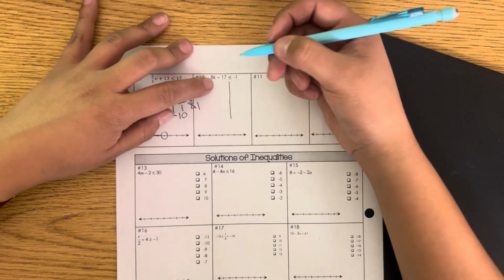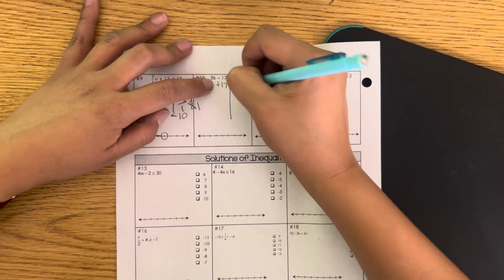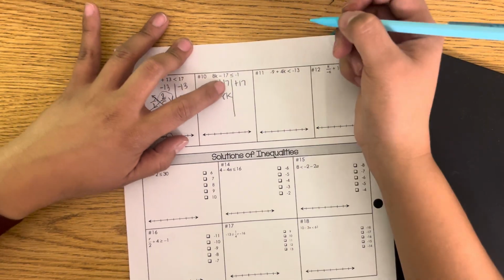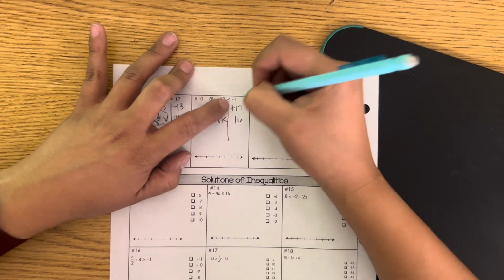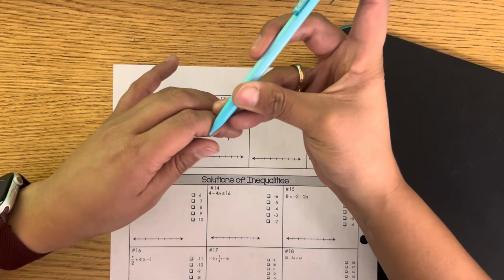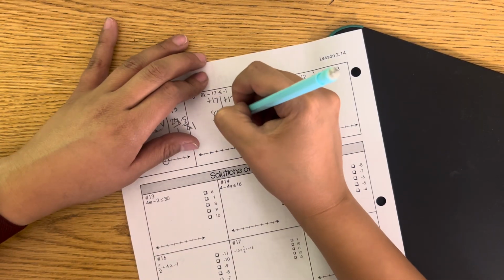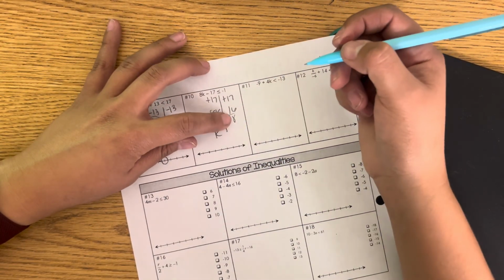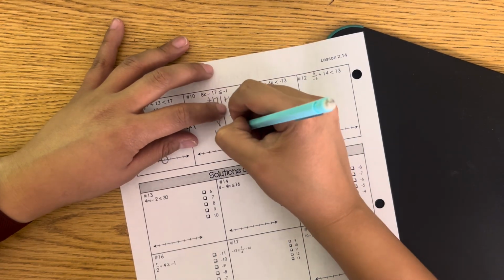Next one, opposite of subtraction is addition, so I'm going to add 17. They are different, so I'm going to subtract. 17 minus 1 is 16. 17 is bigger, so it's positive. And then I'm going to divide by 8. So positive divided by positive is a positive. 16 divided by 8 is 2.